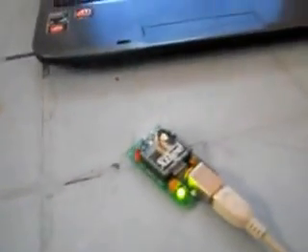Here we have implemented the Zigbee protocol. These are the Zigbees. This is the coordinator Zigbee and this is the slave Zigbee. We have connected them to our systems through USB AB cables.